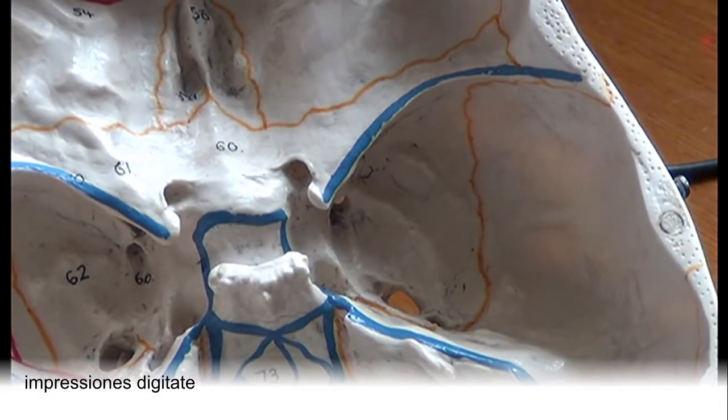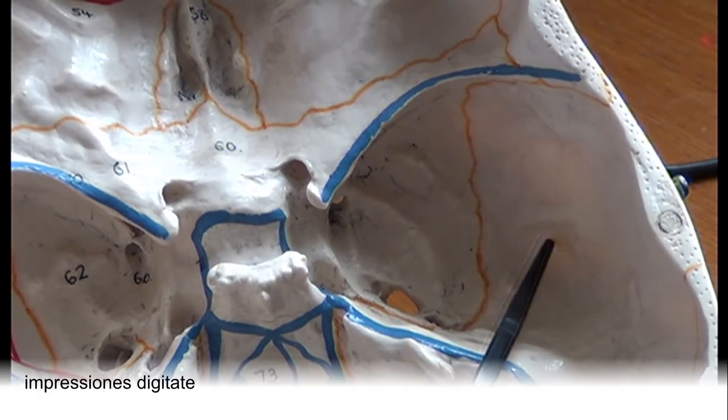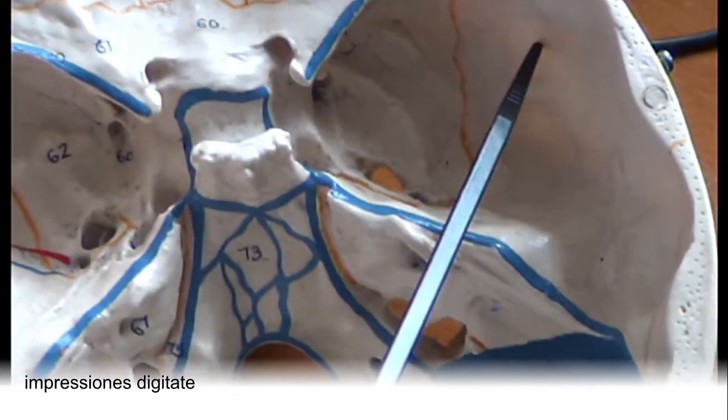What does it mean? Footprints of the fingers. But really, you understand that no one made special footprints by fingers here.